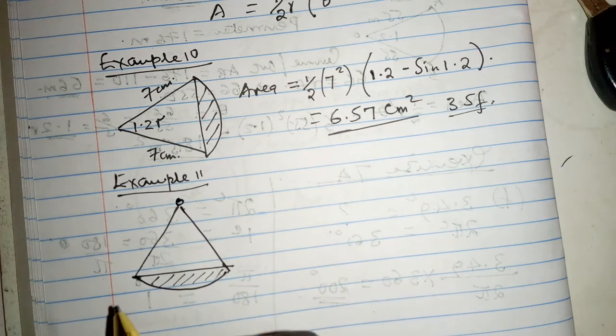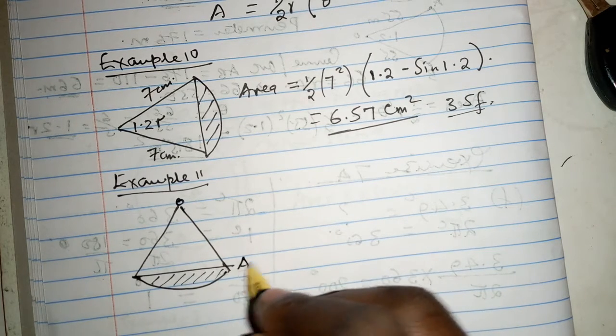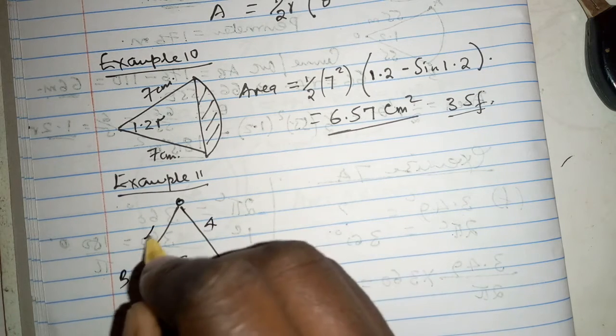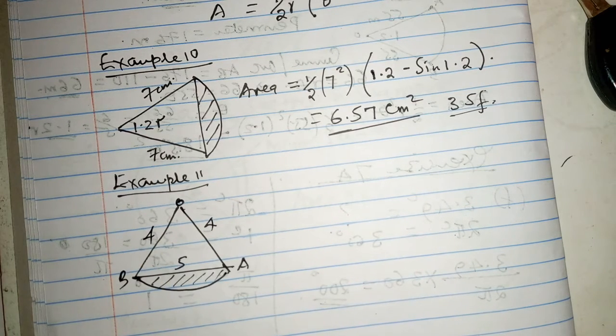That is center O, that is A, that is B, this is 5, this is 4, this is 4. And in the diagram above, OAB is a sector of a circle, radius 4 meters. The chord AB is 5 meters long. Find the area of the shaded segment.